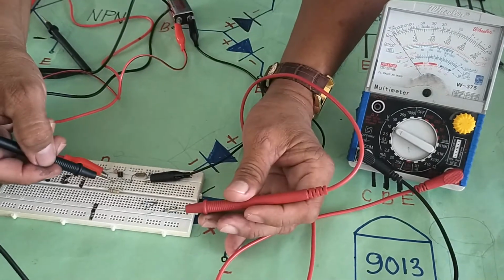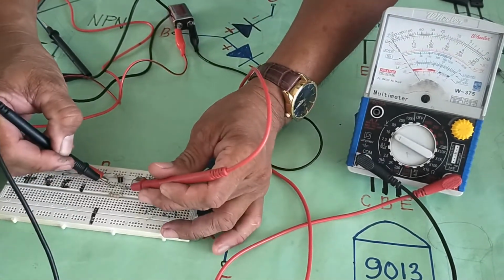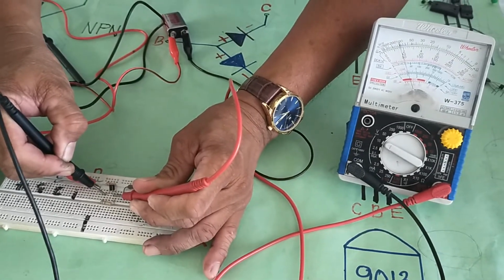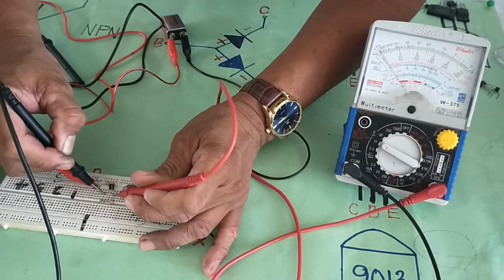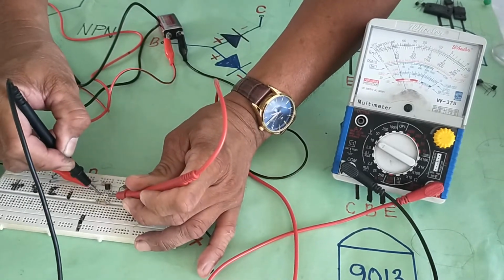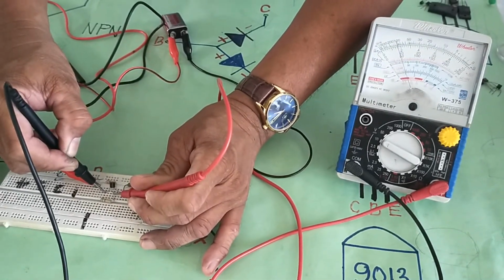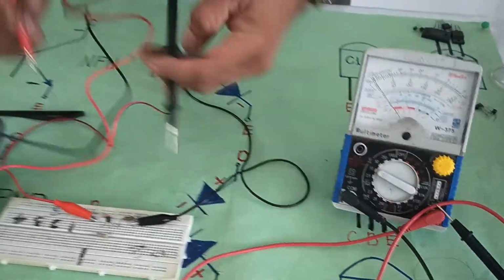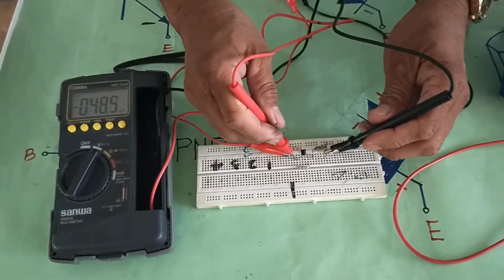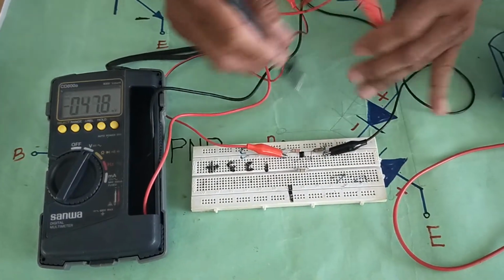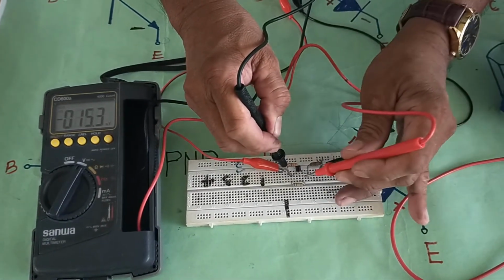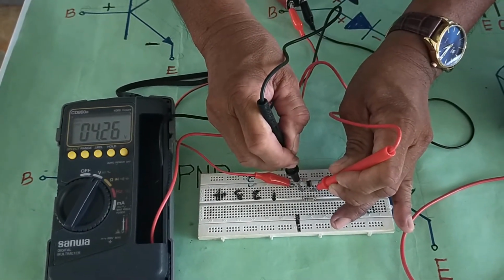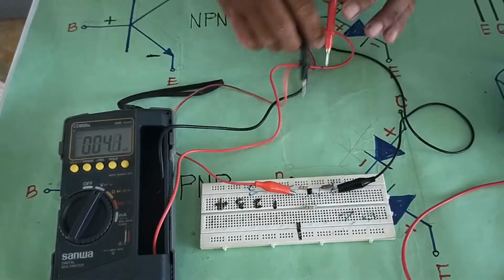So the base here should be negative with respect to the collector. The pointer moves forward, meaning to say it is at forward bias. So it is somewhere at 4 point something. The base is always negative with respect to the collector. It is 4.25 volts. That should be the voltage here.